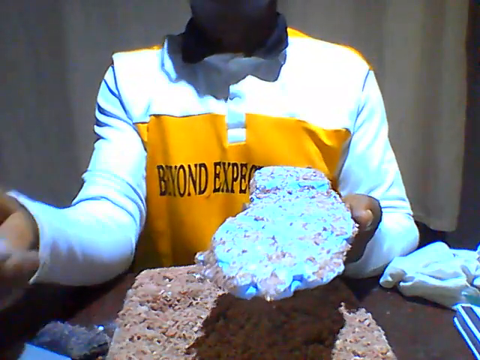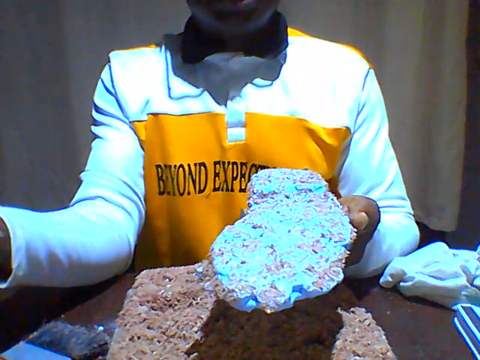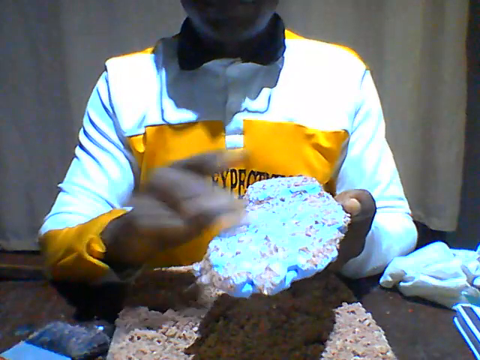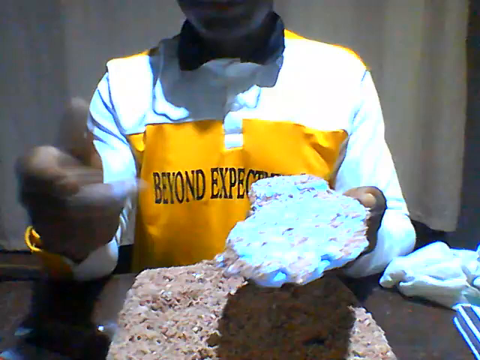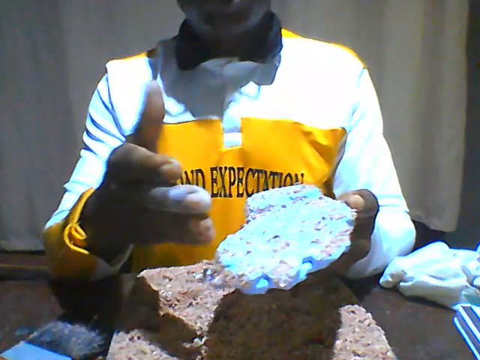Then after this, you package it in an evidence bag and send it to the laboratory. The analysis will be done in the lab. This place will be washed totally with water.